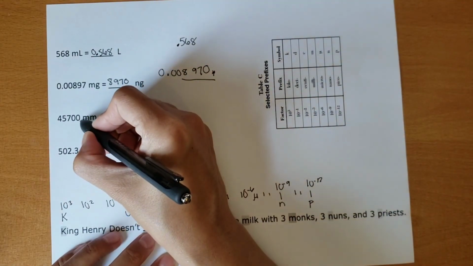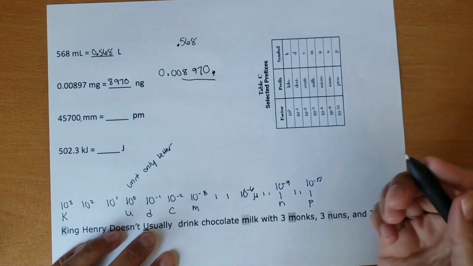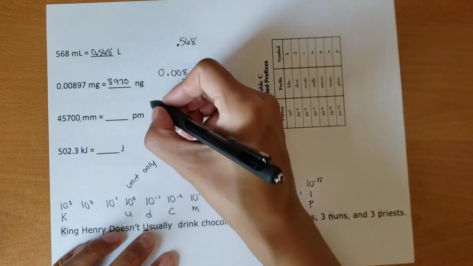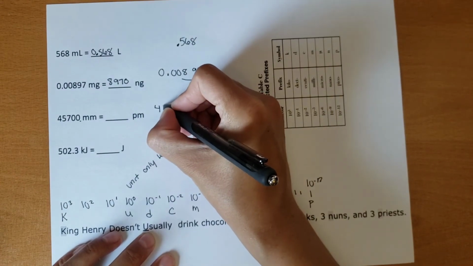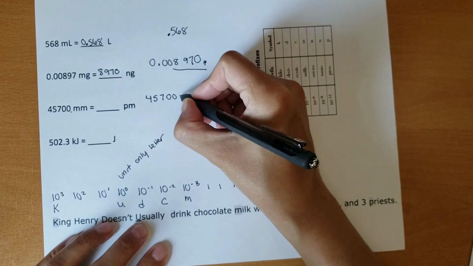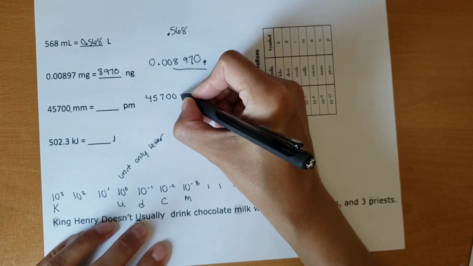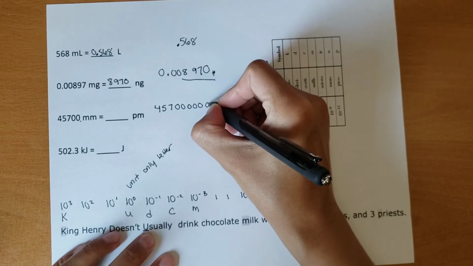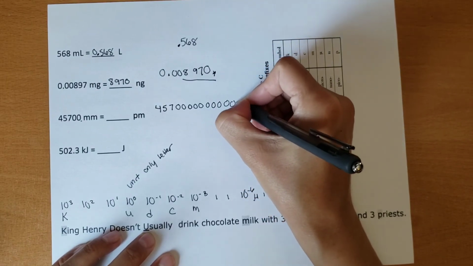So our decimal is here, and since we don't have any more places to move, we're just going to have to add 9 more zeros. One, two, three, four, 5, 6, 7, 8, 9.